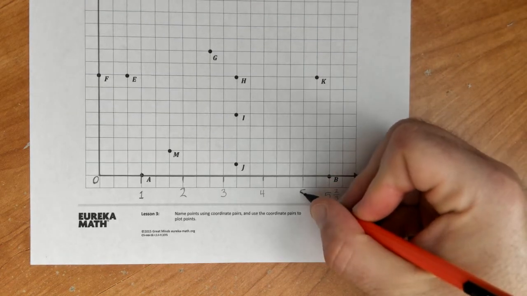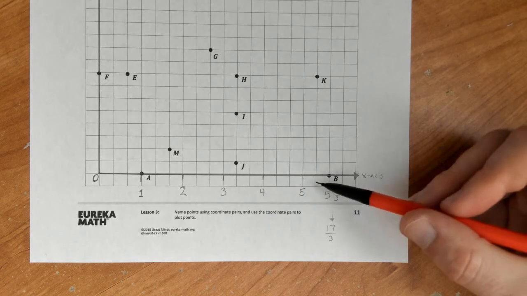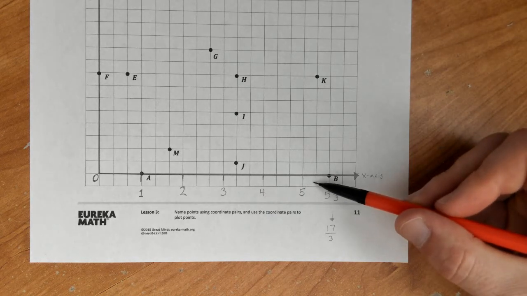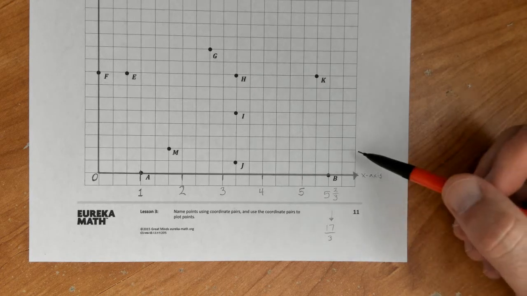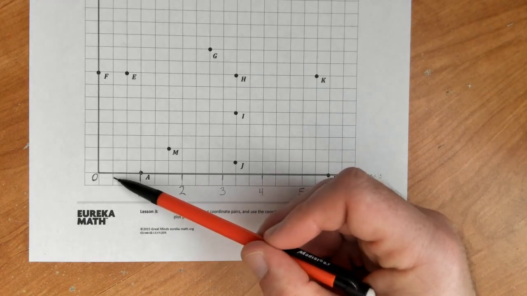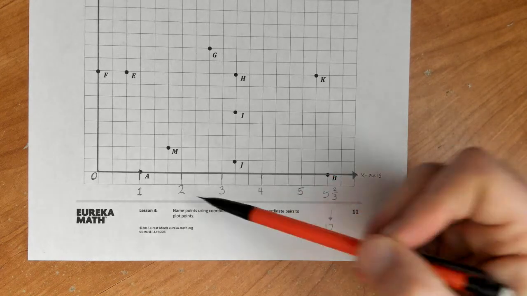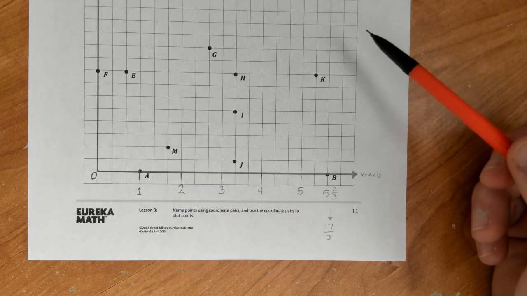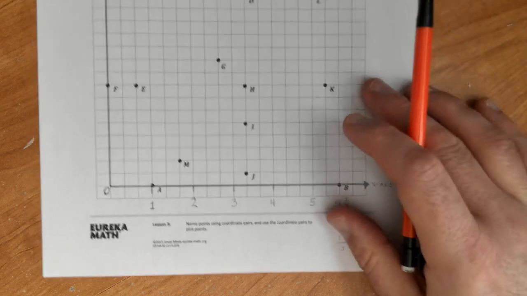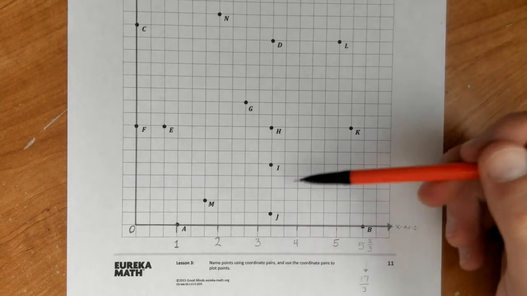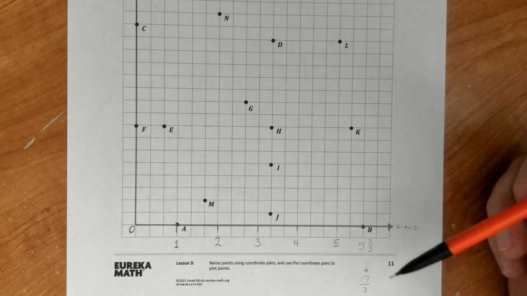Here's 15/3, and we can check. 15/3, 16/3, 17/3. So every little box is 1/3. We'll label the whole right there. Okay. Now, we're going to have to do something similar for the y-axis.